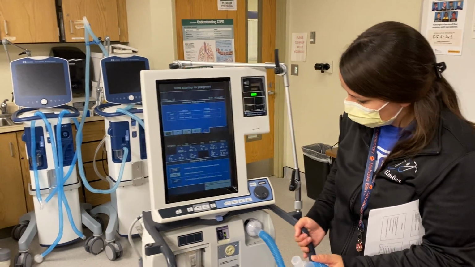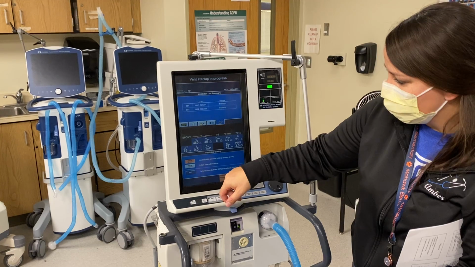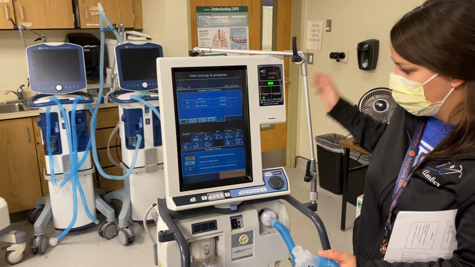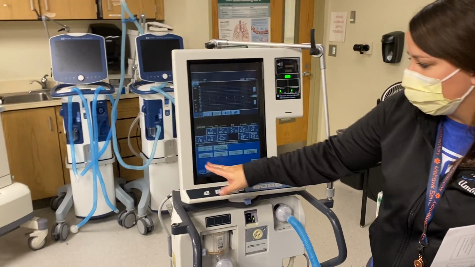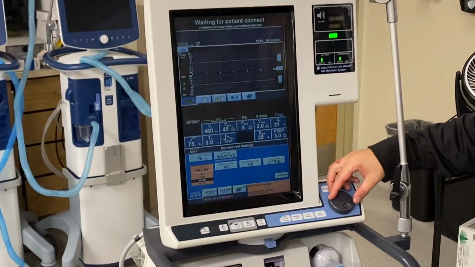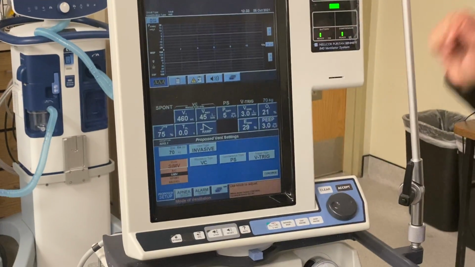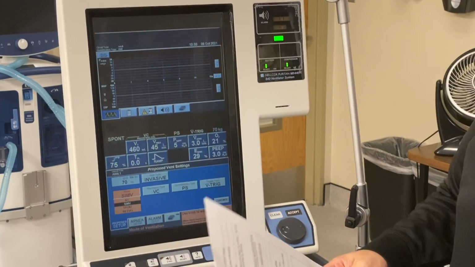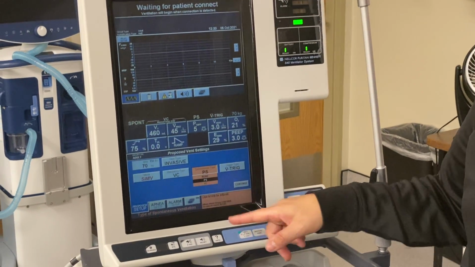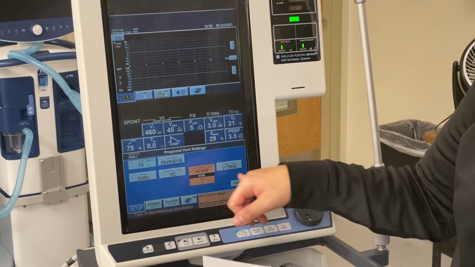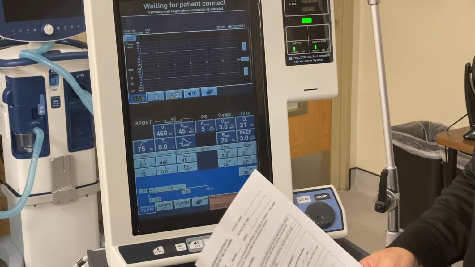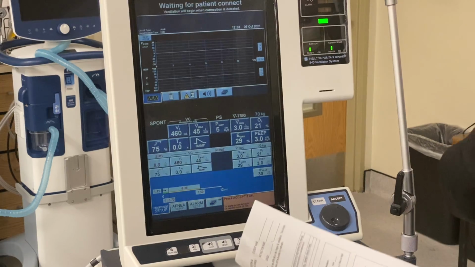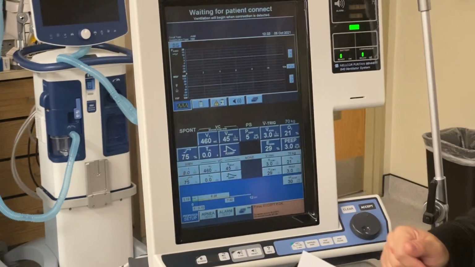All right, so we're going to hit same patient, accept, vent, SIMV. We're going to go volume ventilation. We're going to do no support, continue. We'll give you guys a lower rate, so we'll start with 8.